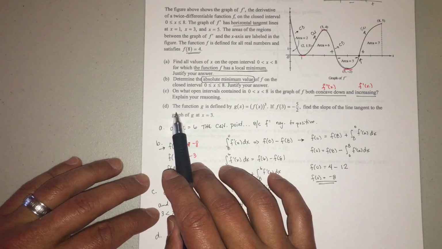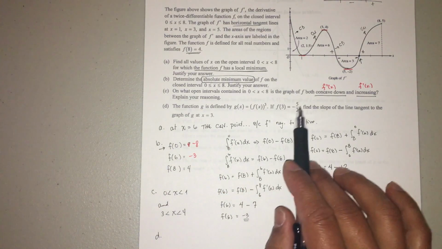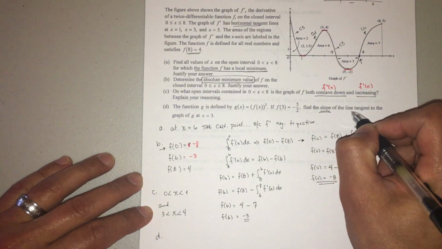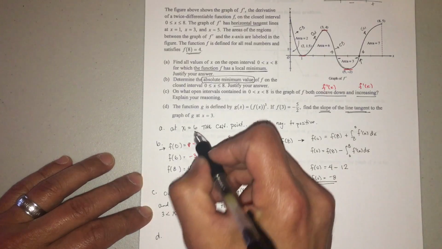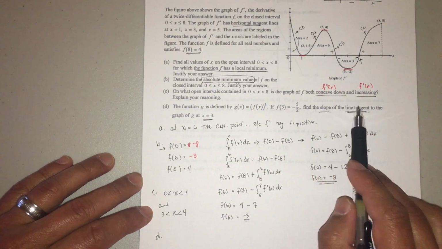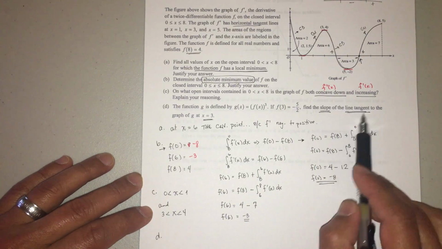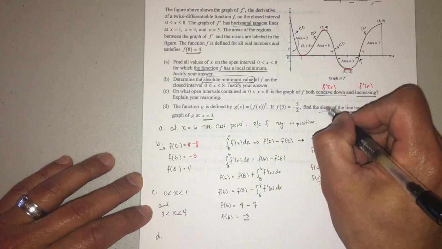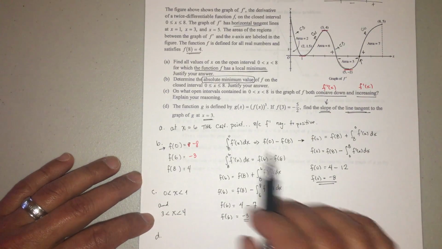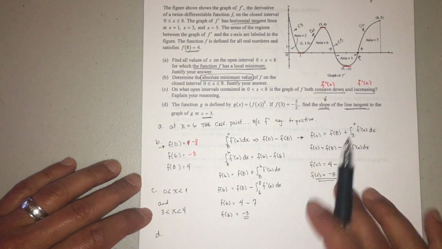Last part, part D. The function g is defined by g of x equals f of x to the third. f of 3 is equal to negative 5 halves. Find the slope of the line tangent to the graph of g at x equals 3. Okay, find the slope. Line tangent, I'm already thinking derivative. But they only want the slope at x equals 3.